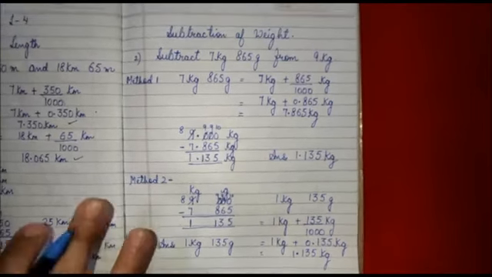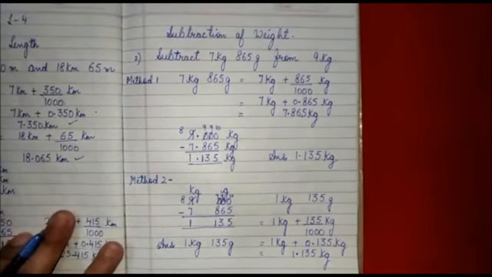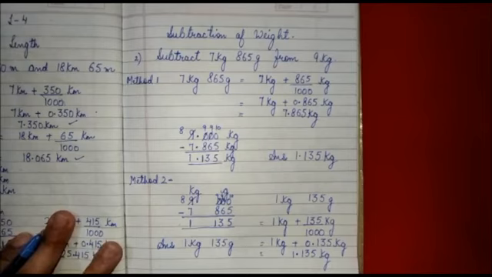And I expect that this video will help you a lot to do the addition and subtraction sums of length and weight.